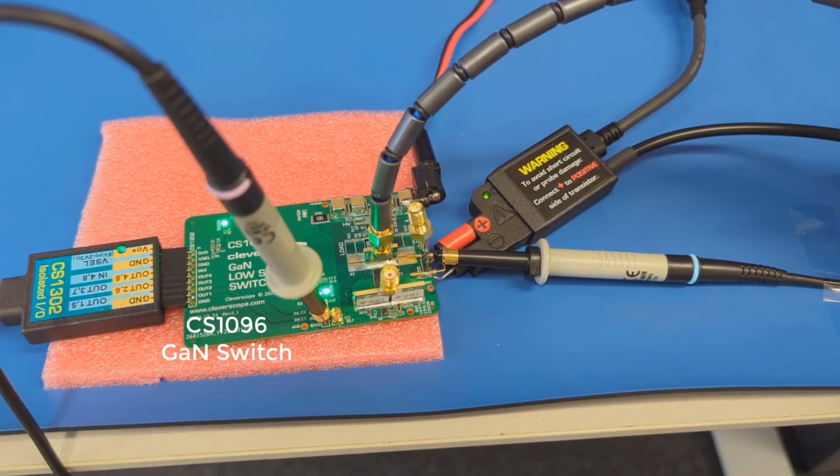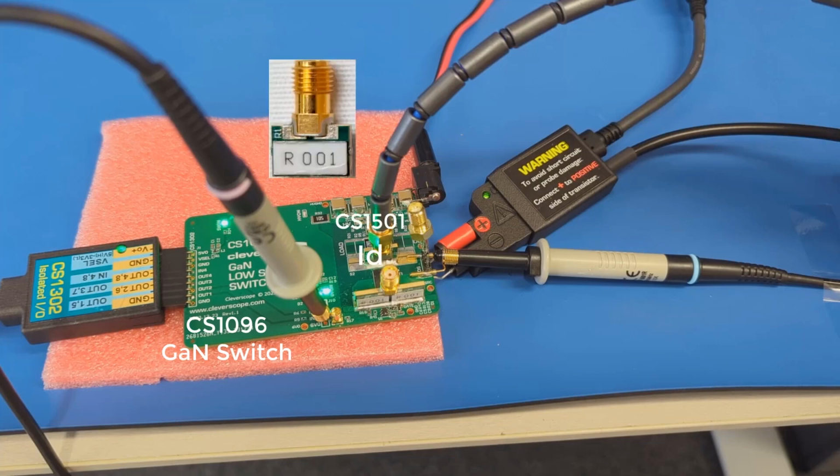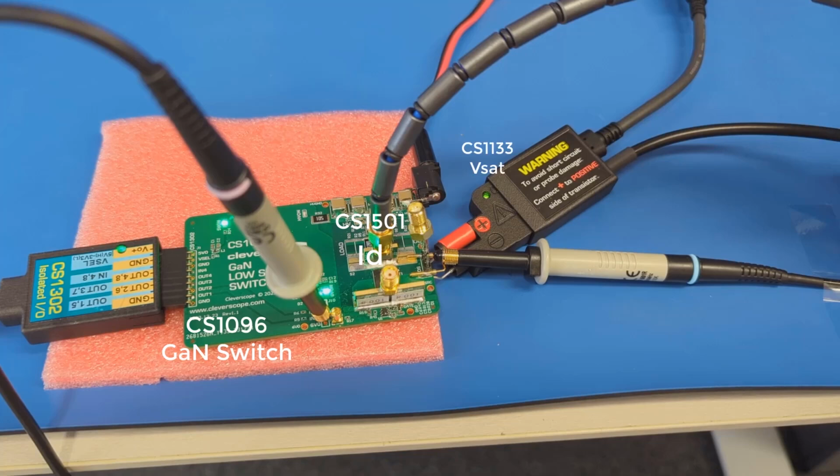The CS1096 switches the current. The CS1501 current sensor measures the high side current. The CS1133 VSAT probe measures the saturation voltage across the GaN transistor. The 10 times probe measures VDS across the transistor. And another 10 times probe is used to measure the gate drive logic level. And finally, a CS1301 isolated logic driver is used to control the gate.